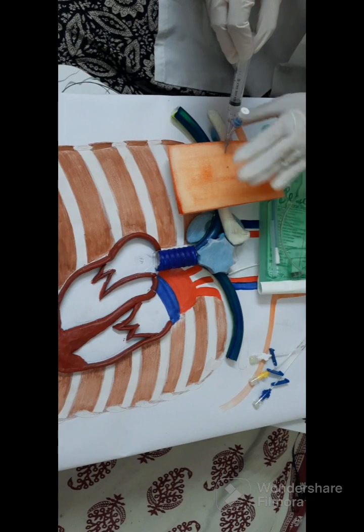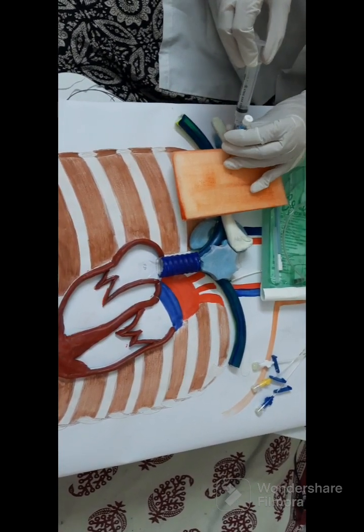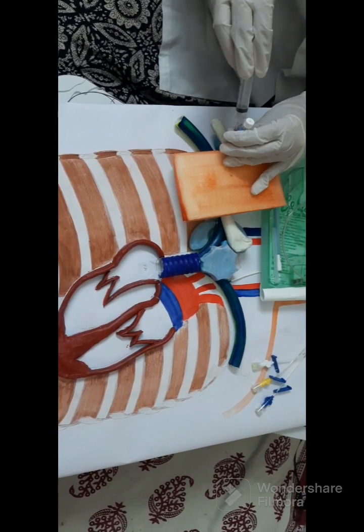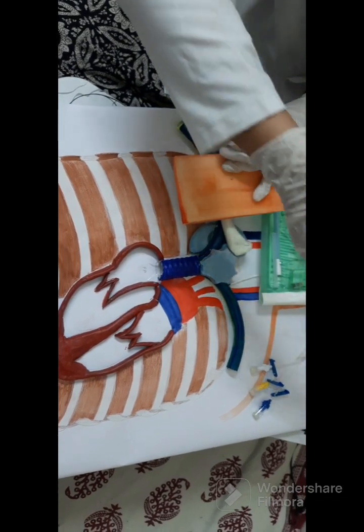Now we will reposition our left hand and firmly grasp and anchor the needle hub. When blood freely aspirates in the syringe, we will remove the syringe and immediately insert the J-shaped guide wire.